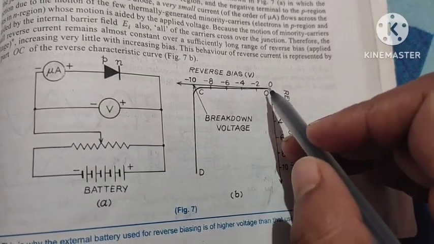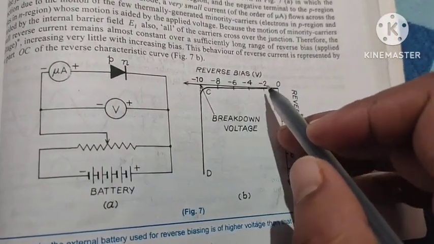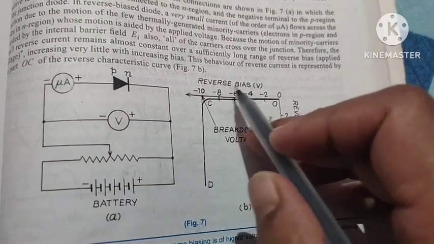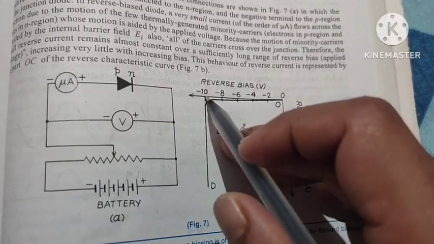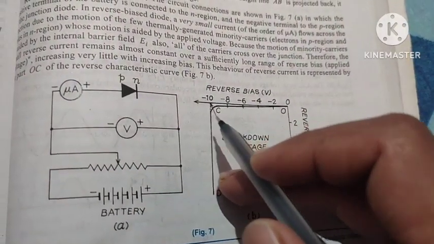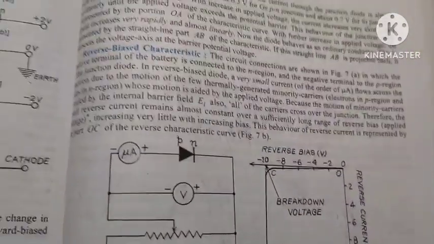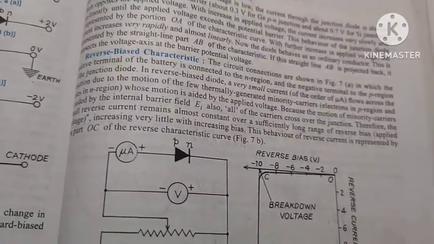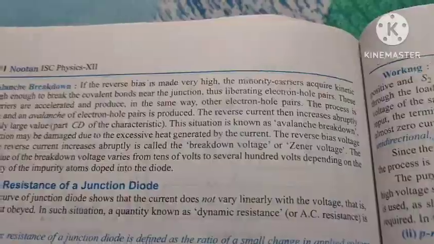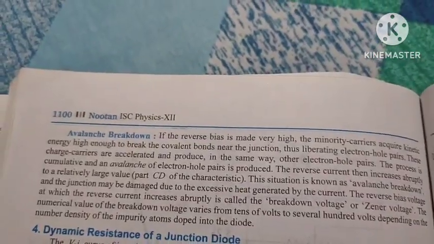As we are increasing the voltage from 0 to -2, -4, the current initially is increasing very slowly. Here you can see almost the same, but at a particular voltage, almost at -10 volt, the current increases very high, it increases rapidly. It's just like forward bias also, but it's a little different. Why is this happening? This is happening because of the avalanche breakdown.